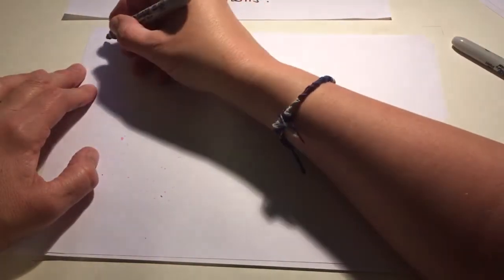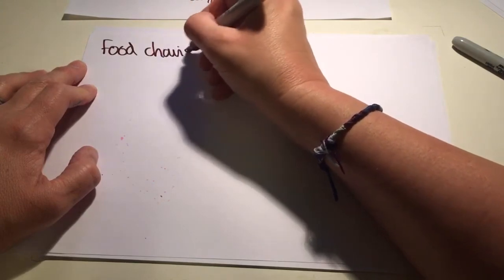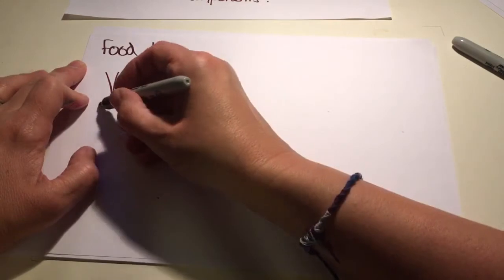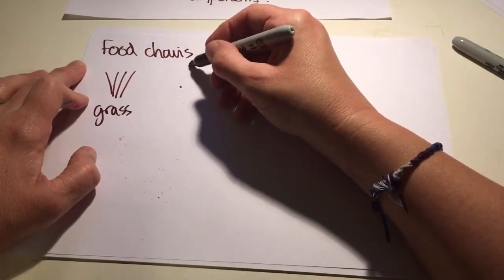Last but not least, we have this idea that we also have food chains and food webs, and we're going to think about the impact of changing one component. And I'm going to keep it super simple. You've done this in science food chains. This is a simple food chain. So we might have grass. We might have a rabbit.